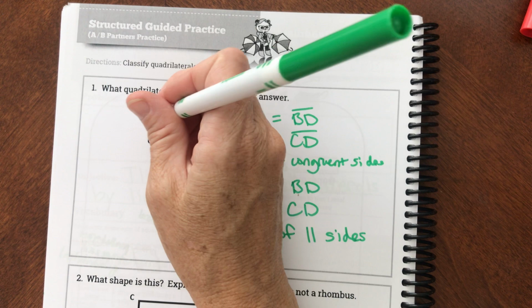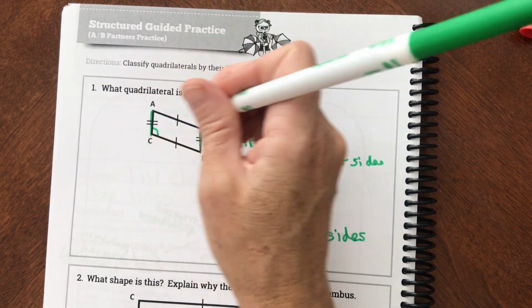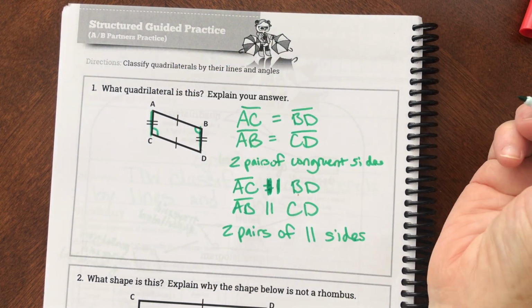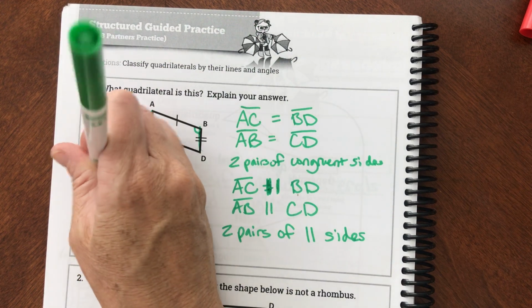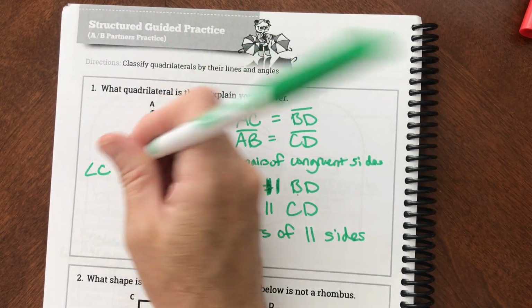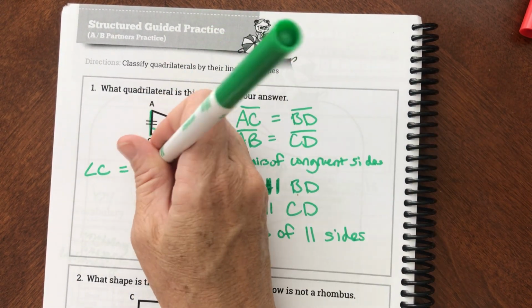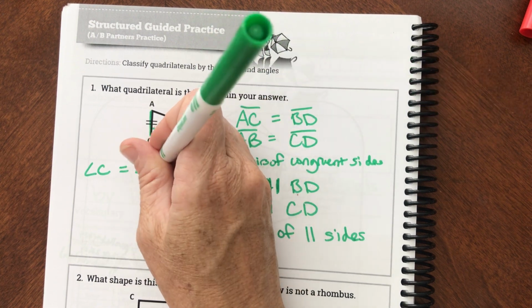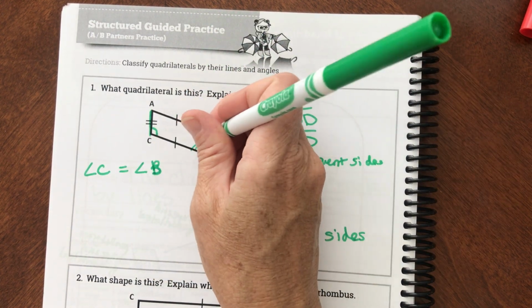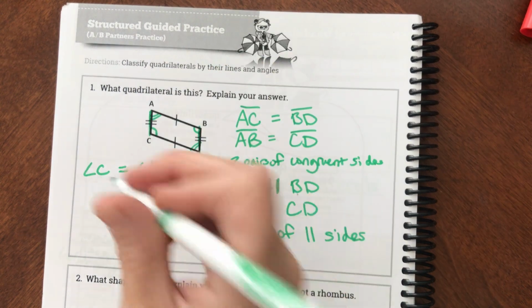Don't I also have angles? Isn't this angle look like it's the same as that? So angle C looks like it's equal or congruent to angle B. And doesn't angle D look the same as angle A?